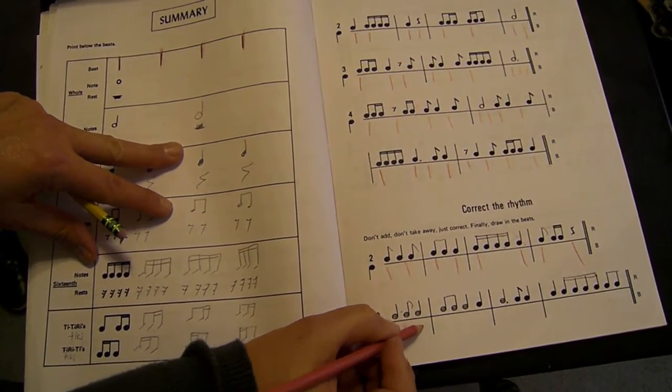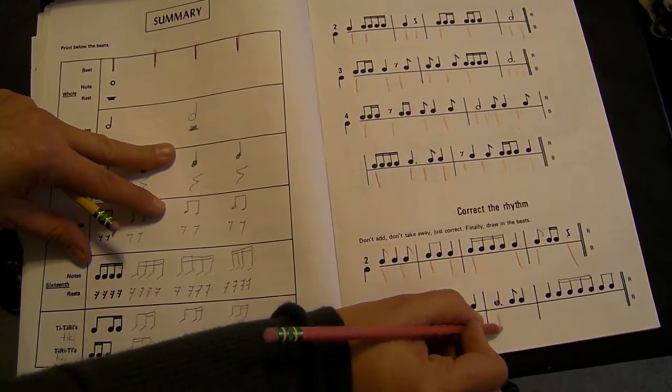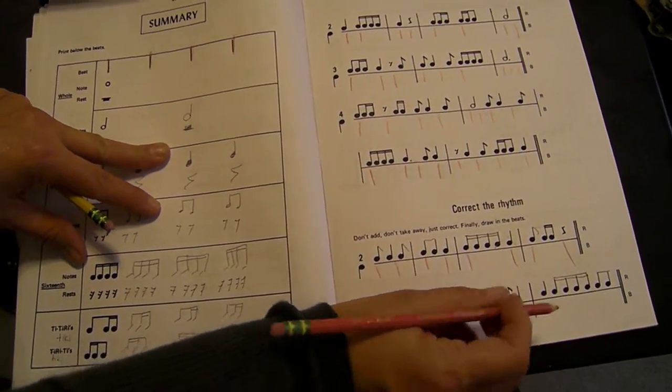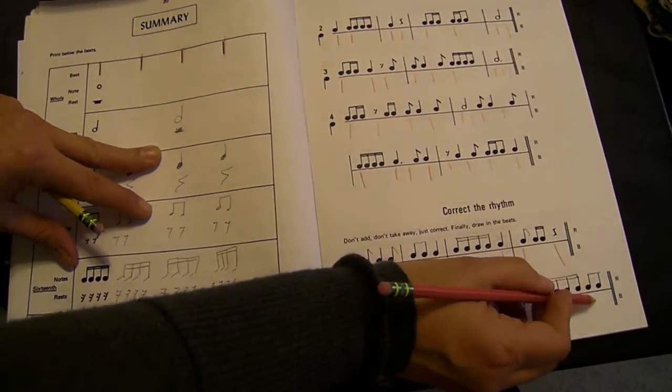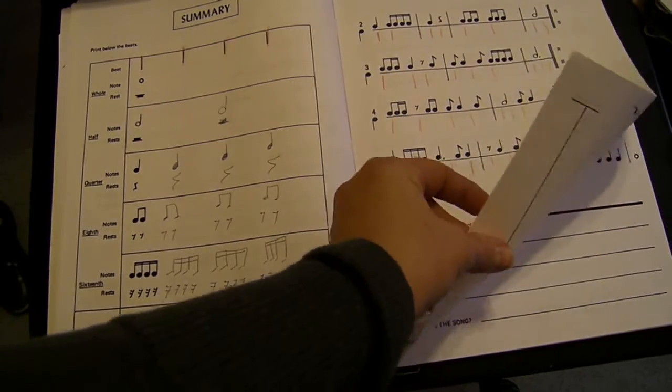Tai ti gets 2 beats. Ta gets a beat. Ti beat. Ta beat. Ta beat. Tai ti 2 beats. Ta beat. A ta beat. Tiki tiki beat. And TT a beat. Phew, turn the page.